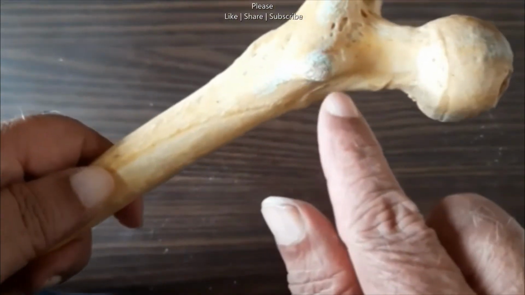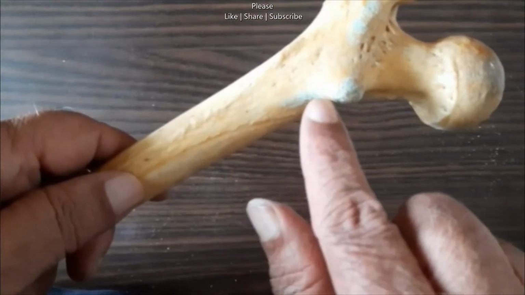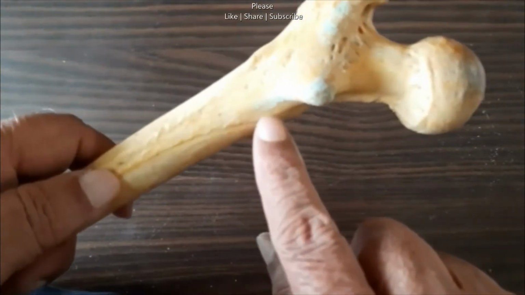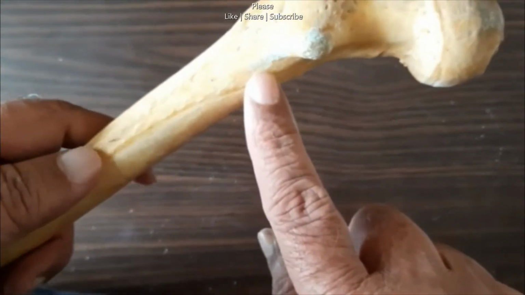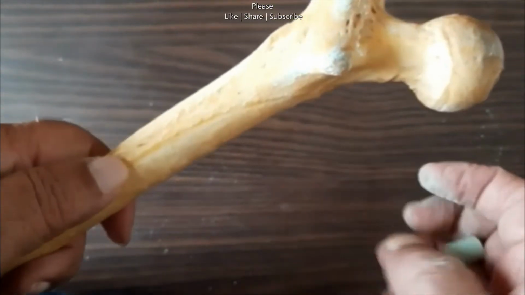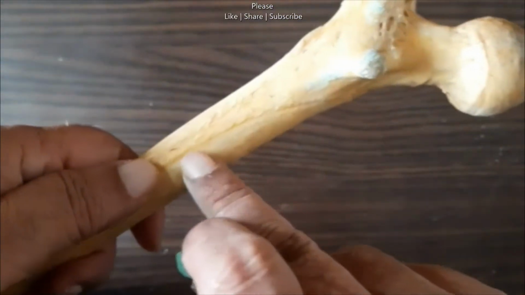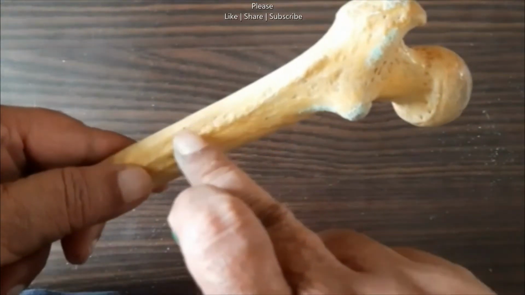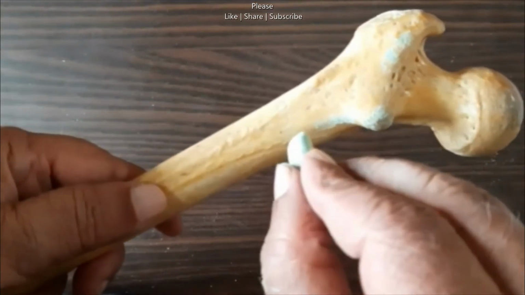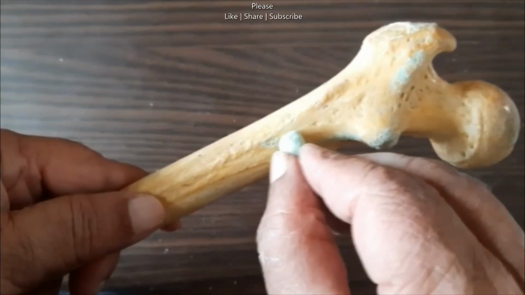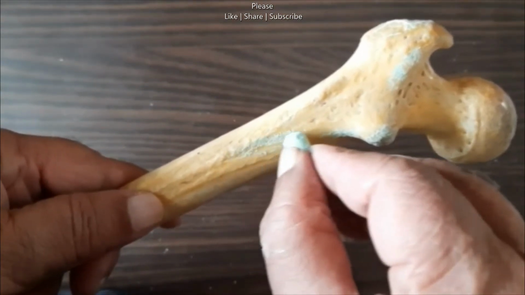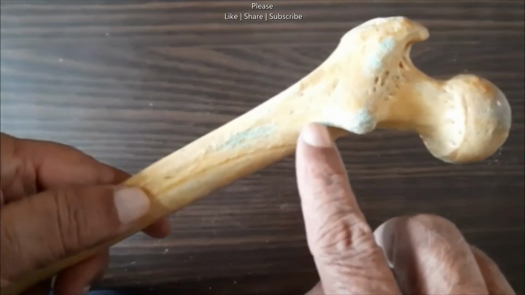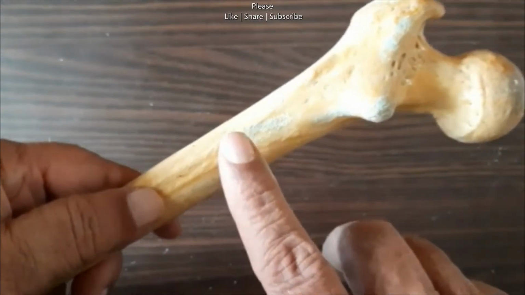So this is the psoas major, and then this is the iliacus muscle, which takes origin from the iliac fossa. Below that, between the spiral line and the gluteal tuberosity, is the attachment of the pectineus. So psoas major, iliacus and pectineus are on this.